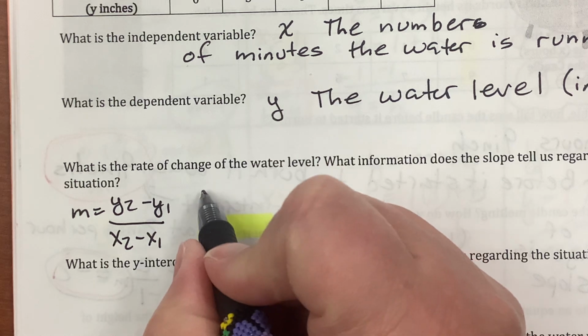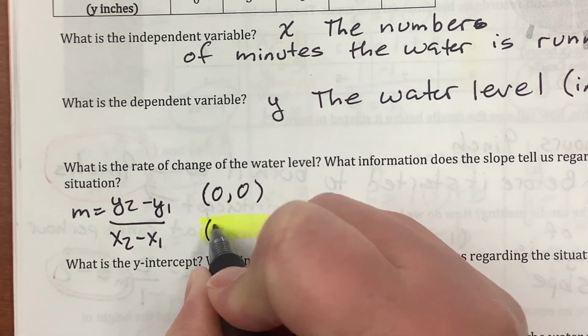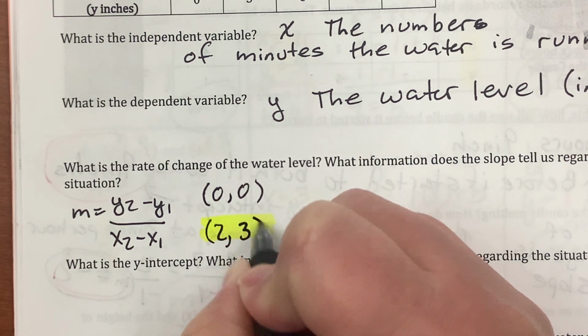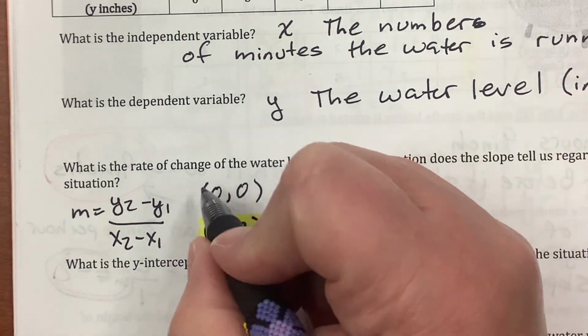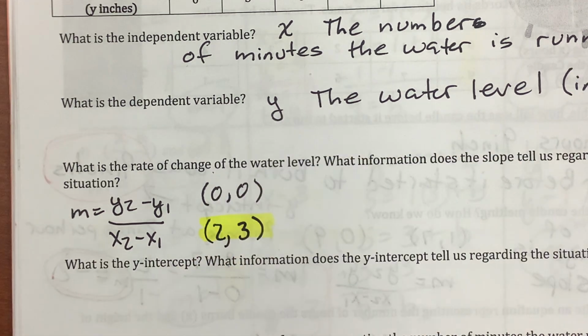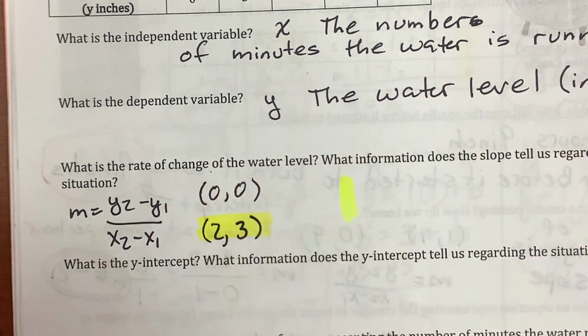It doesn't matter which point you pick. You'll get the same slope when you reduce this to lowest terms. So 0, 0 is going to be x1 and y1, and 2, 3 is going to be x2 and y2.